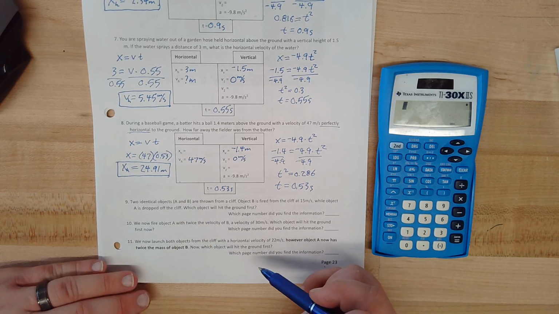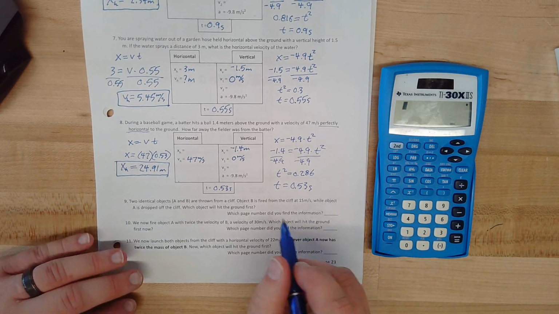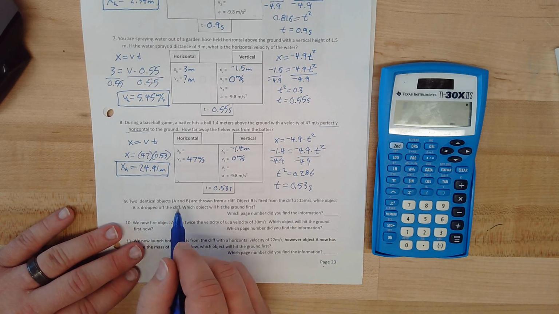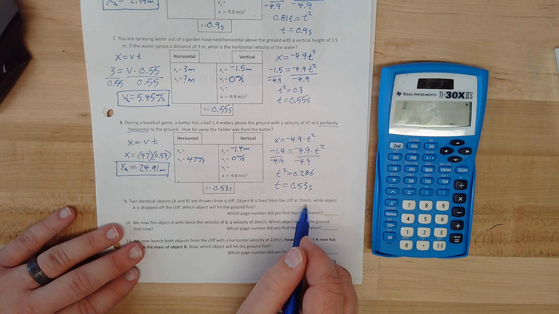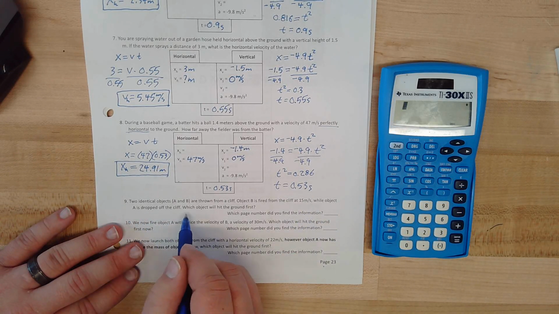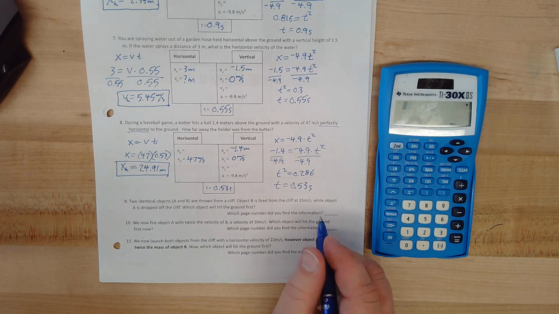Let's take a look at number 9 through 11. These are conceptual questions. Here we have two identical objects, A and B. They're thrown from a cliff. Object B is fired from the cliff at 15 meters per second while object A is dropped. Which one will hit the ground first?